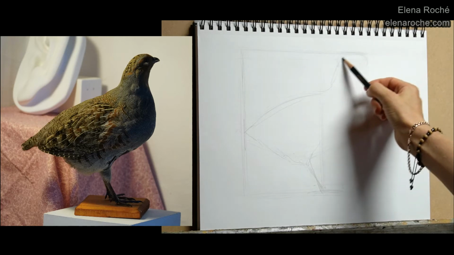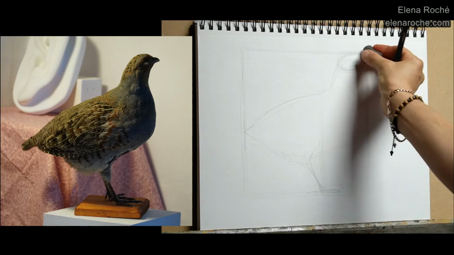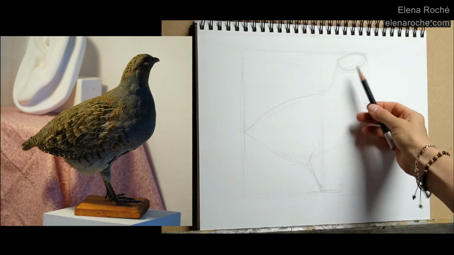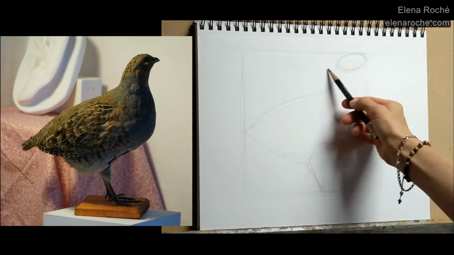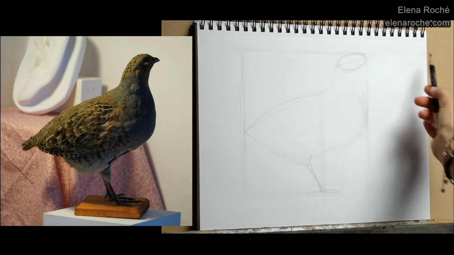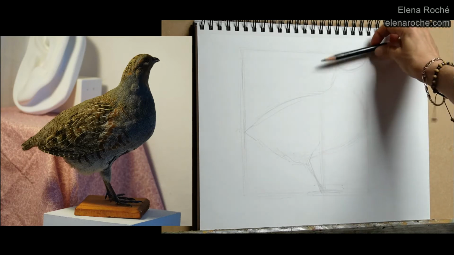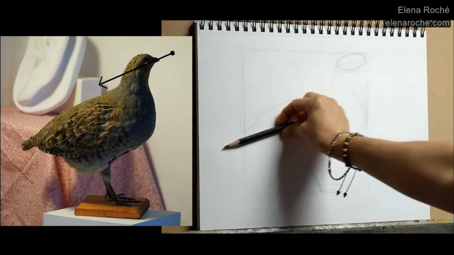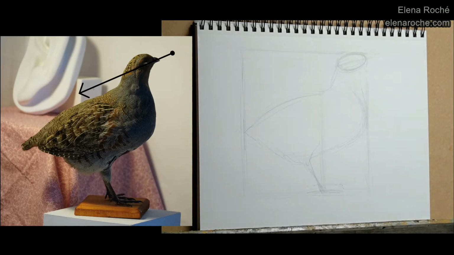And if you pay even a little bit more attention, you will see that it actually has a little bit of a slope like that. Okay, so the head has a bit of a slope, kind of like that. See that? So does the body. The body has a little bit of a slope, but then we're starting to get into next step details. But do you see how roughly you can sketch out your bird just by looking at big shapes?